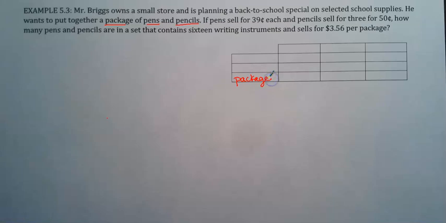It's a combo pack of pens and pencils. Ta-da! All right. We know the cost, right? The pens sell for 39 cents each. So we've got our cost here.